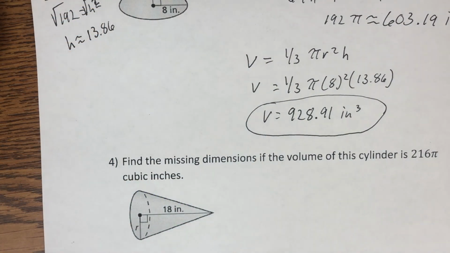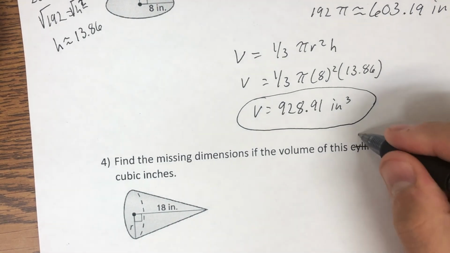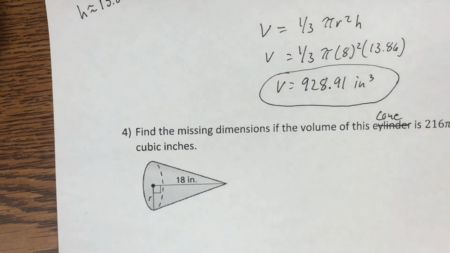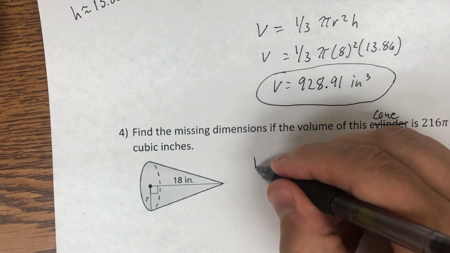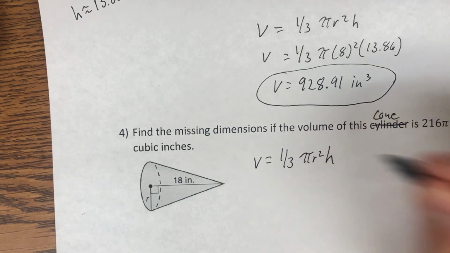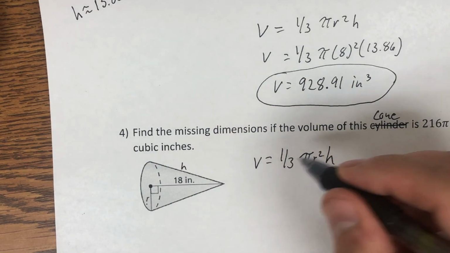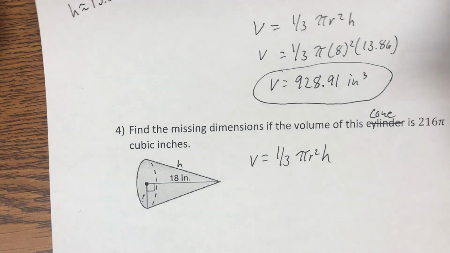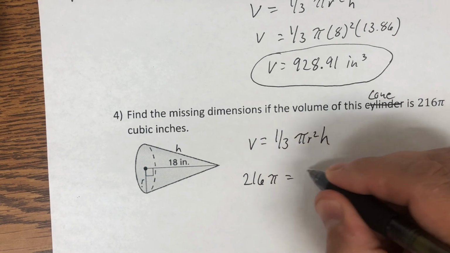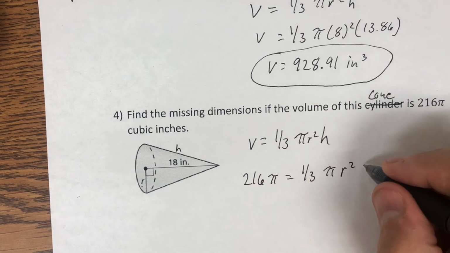All right, so our last example says, find the missing dimensions if the volume of this cylinder, we're going to change that, it's a cone, is 216 pi cubic inches. So we're going to write down the volume of a cone formula. The volume of a cone is equal to 1/3 area of the base, pi r squared times the height. Now in this case, we need to find the radius. We know that the height is 18, and we know that the volume is 216 pi. So I will substitute in everything I know. 216 pi in for volume. Don't forget the pi. Equals 1/3 times pi times the radius squared times the height, 18.